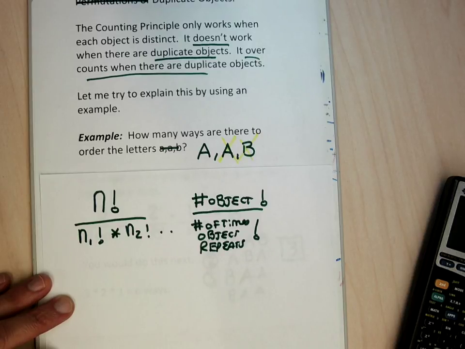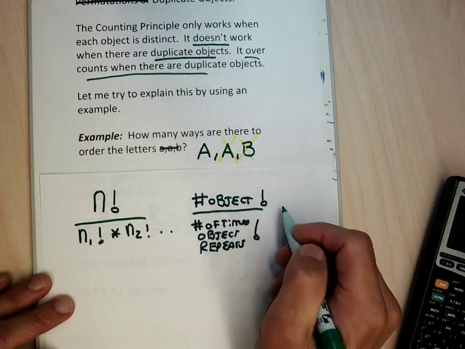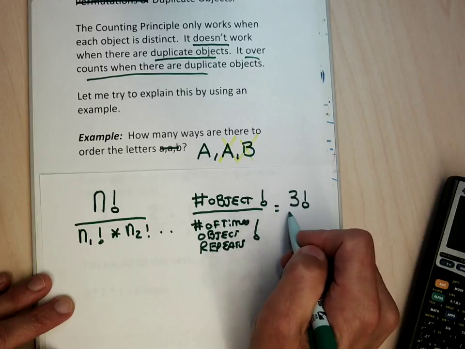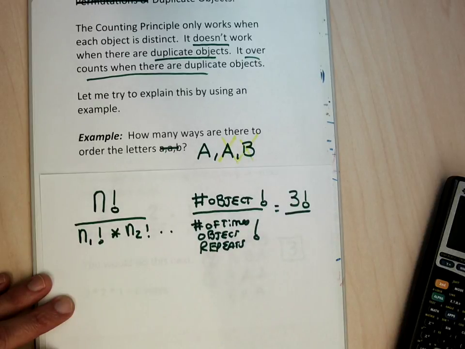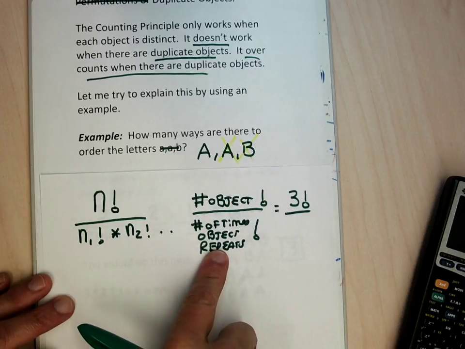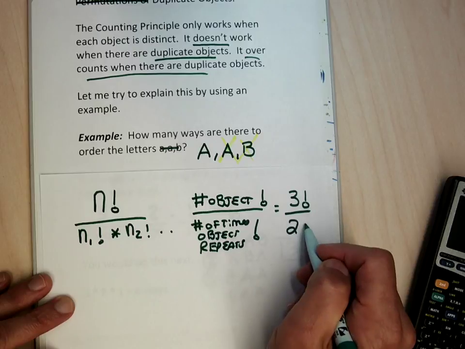For this particular problem, the number of objects, or the number of elements, is going to be 3. So I'm going to do a 3 factorial for the number of objects. And then in the denominator, for any object that repeats, I'm going to put the number of times it repeats. In this case, there's one object that repeats, it's the A, and it repeats 2 times.